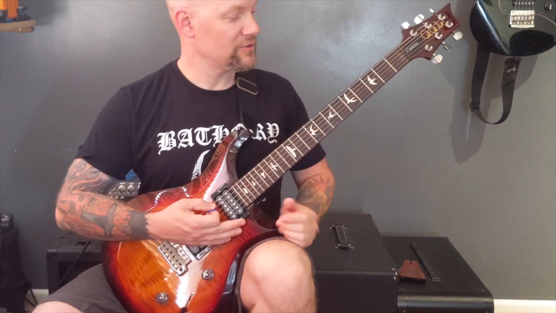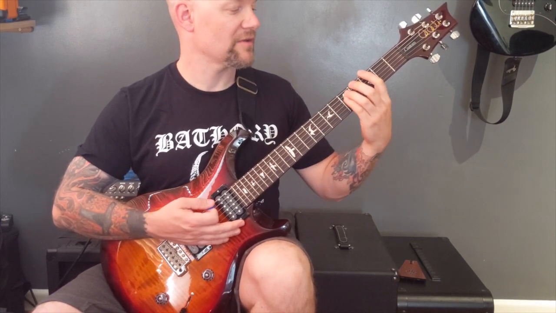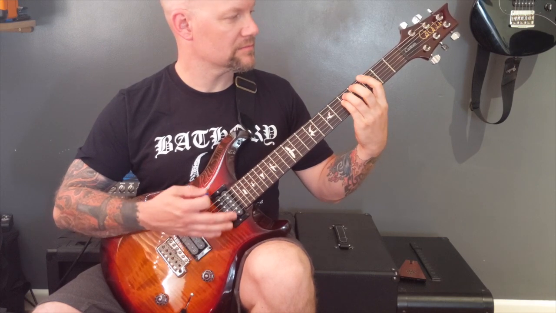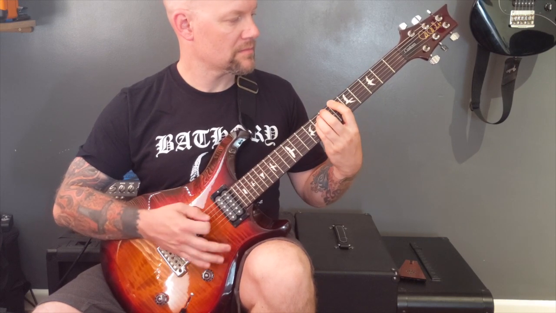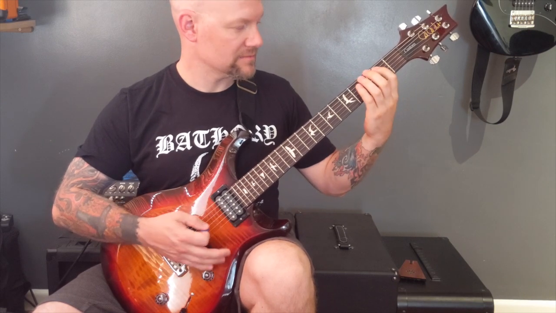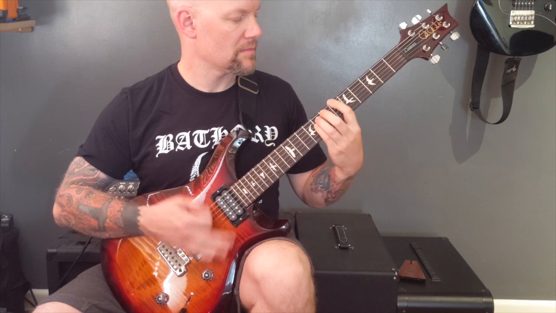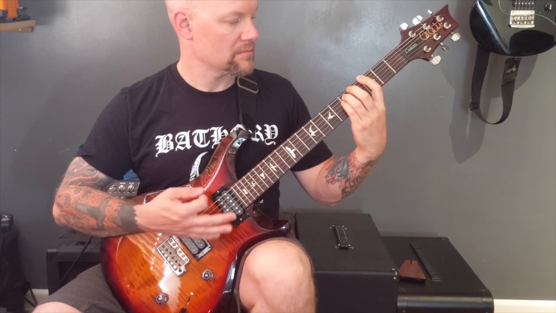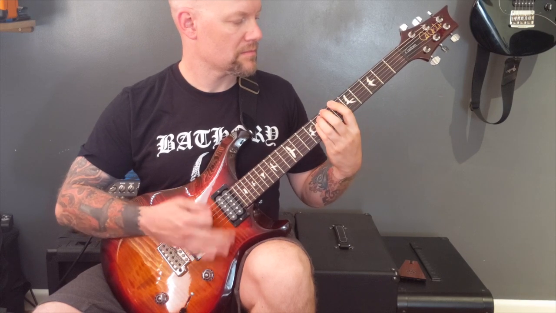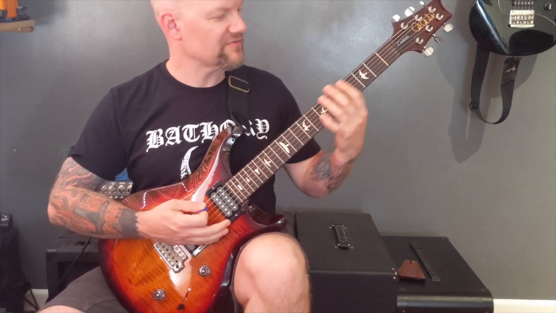If you find it easier, you can play it here. So we have 3 on the bottom string, 6 on the bottom string, open bottom string, and then 6 of the bottom string again. Then we've got this riff.